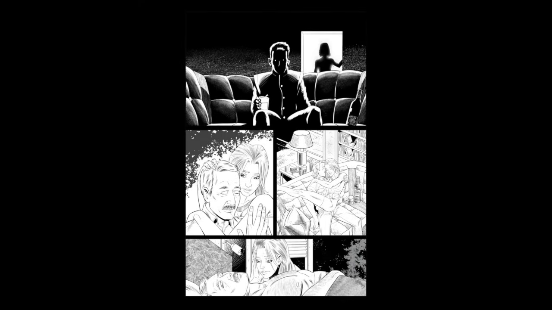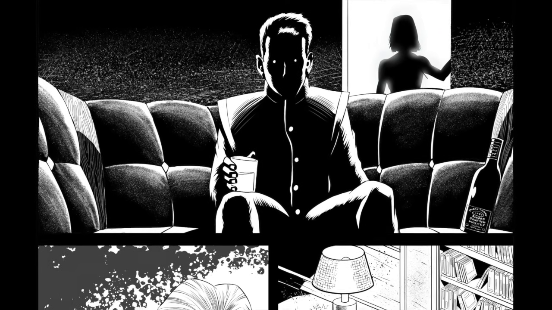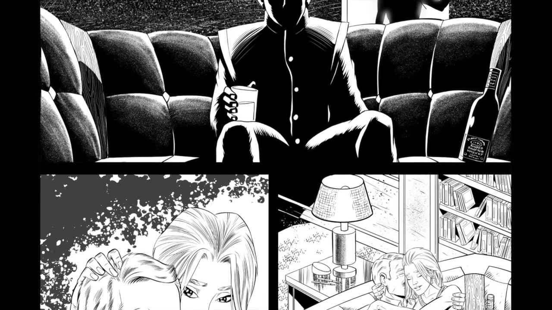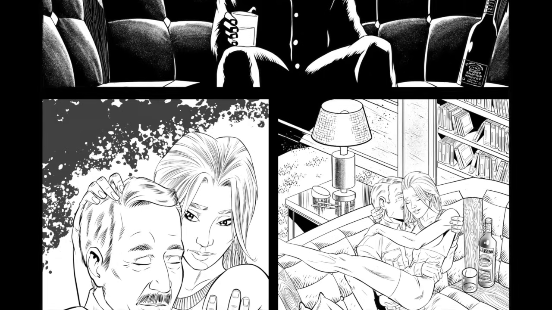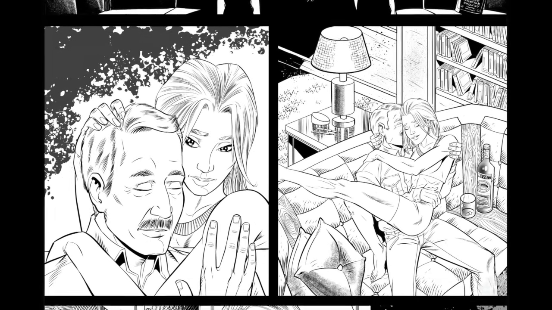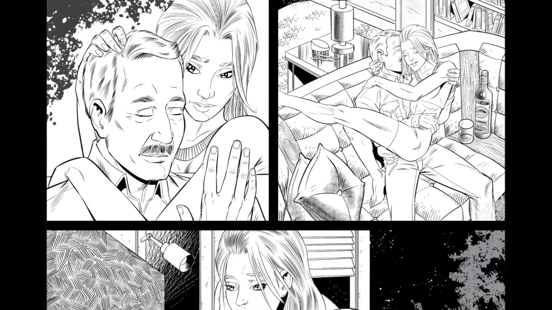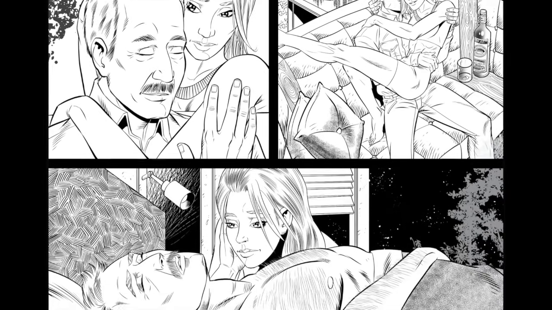And there's the final inked page. Again, I'm pretty satisfied with it. It's got this nice kind of spooky opening dominant panel, that sense of mystery and foreboding, followed by the juxtaposition of these lovely panels of Eric and Emma in love.